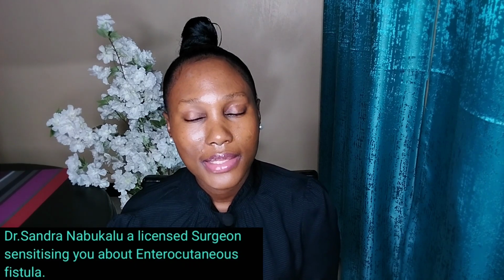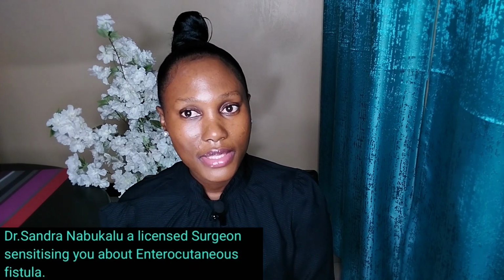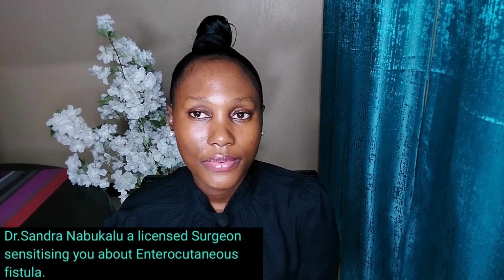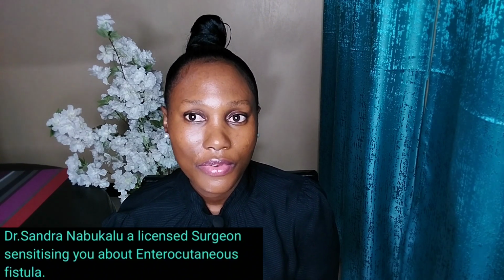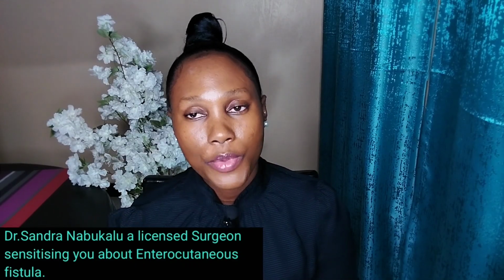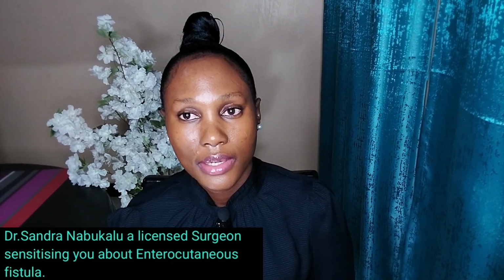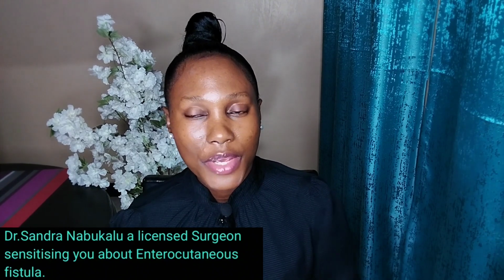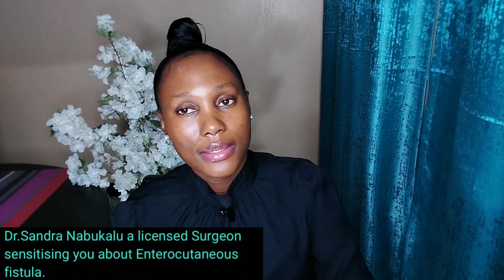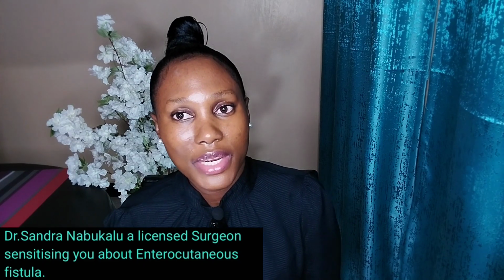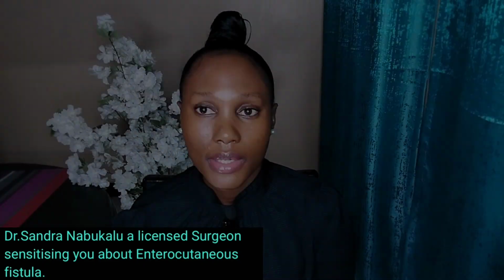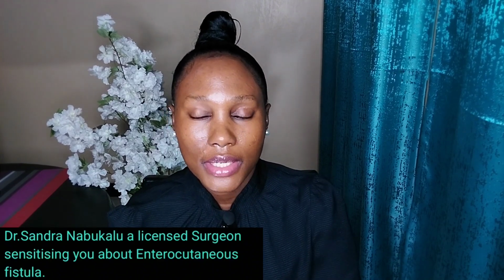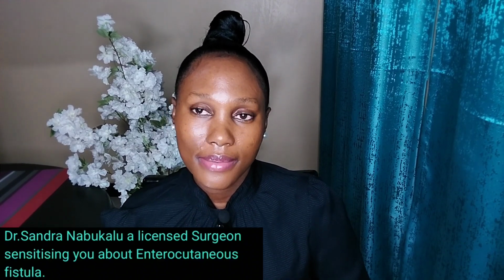And this is usually as a result of loss of these electrolytes through the fistula or as a result of dehydration, loss of fluids. The patient is also predisposed to getting malnutrition. Malnutrition usually occurs because the food that the patient eats passes through the fistula before the nutrients have been absorbed by the body. The other complication is intra-abdominal abscesses, that is pus formation in the abdominal cavity.